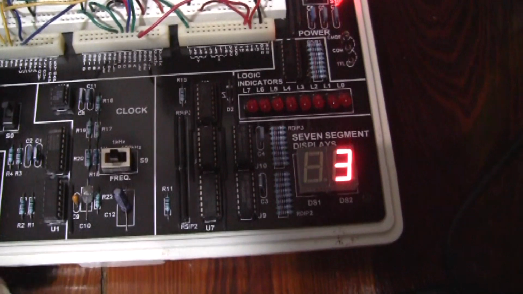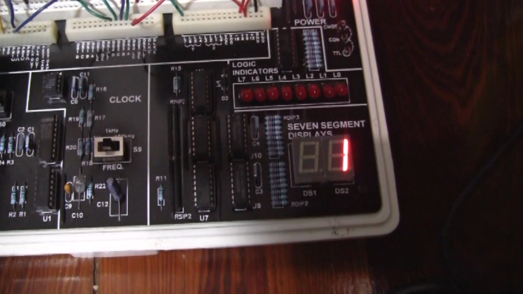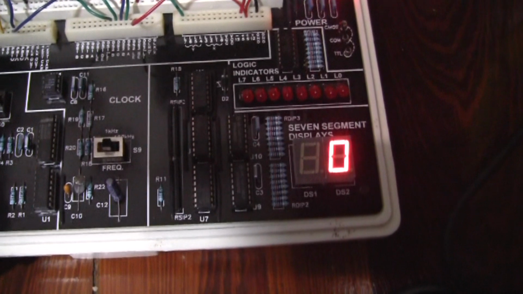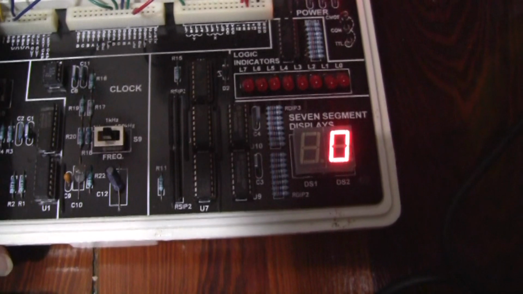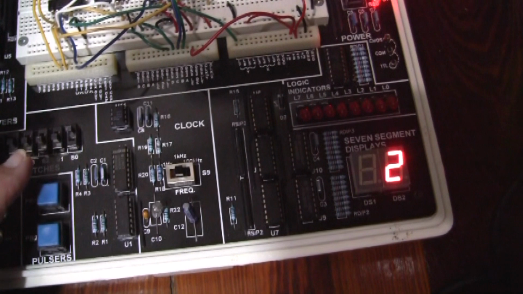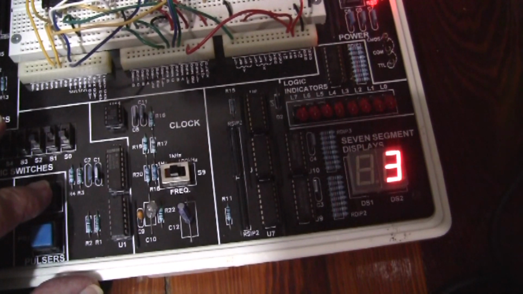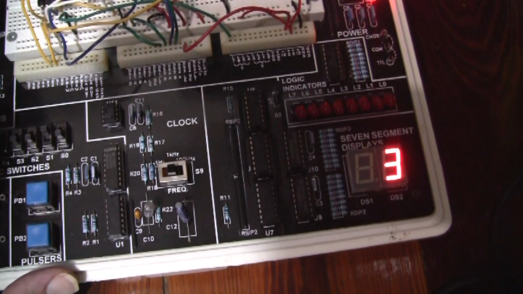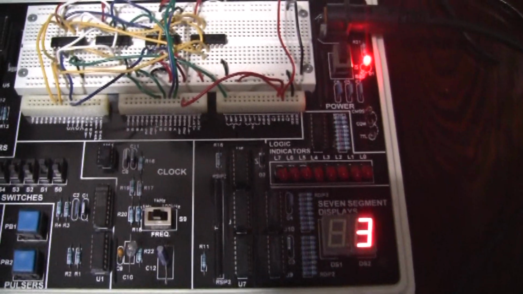And we'll have to go around it again in order to take the other route. 1, 0, 0, 1, 1, 0, and we've come to the 3. So that's it. Thanks for watching.